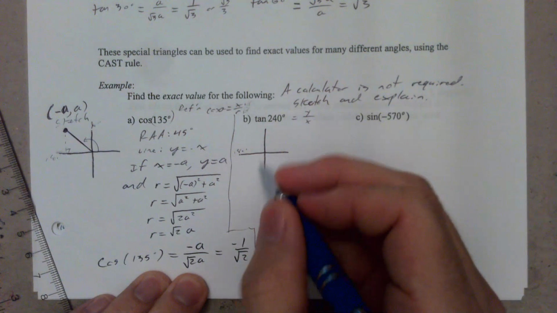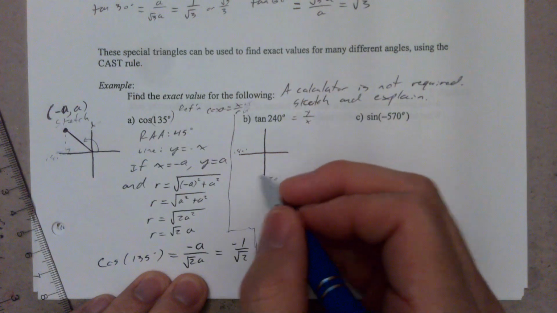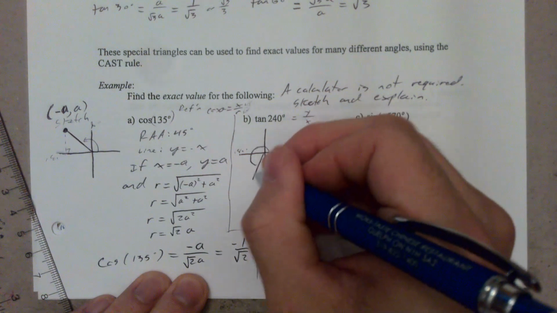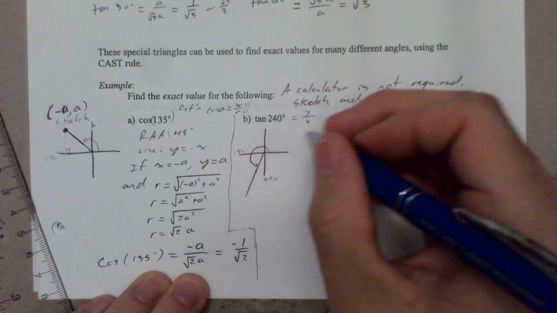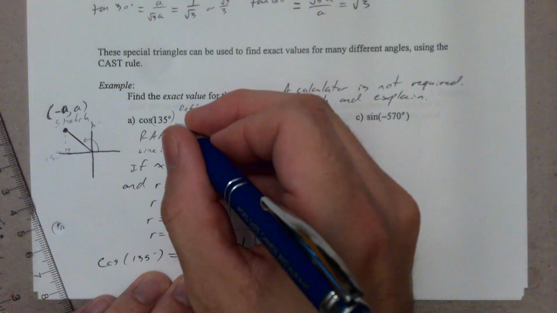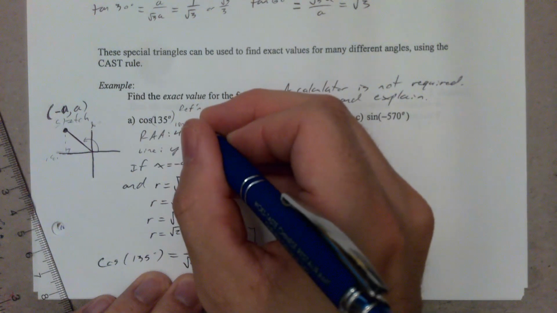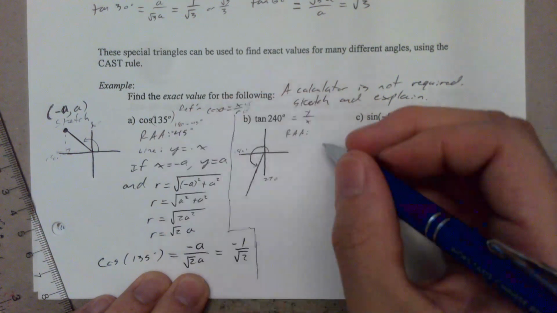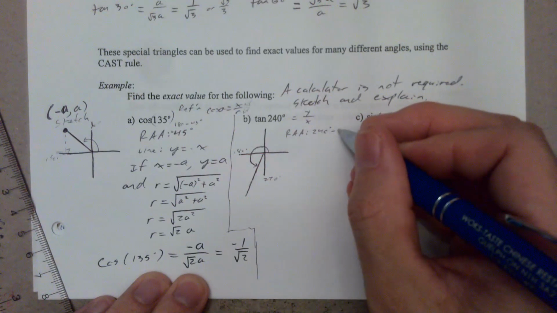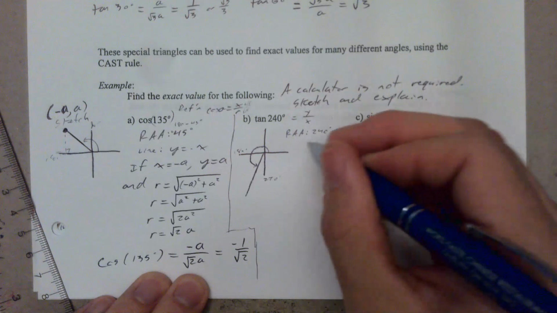You don't want to say that it's 30 degrees off of 270 degrees. You want to say that it's 60 degrees off of 180 degrees. We have a related acute angle of, I should be showing that work, 240 degrees minus 180 degrees is 60 degrees.